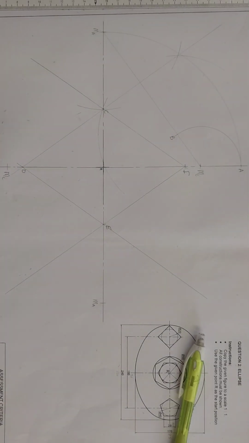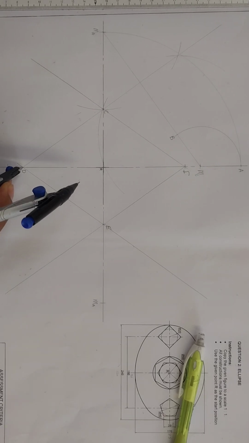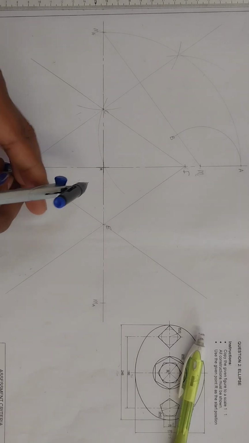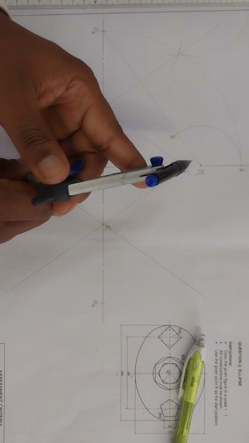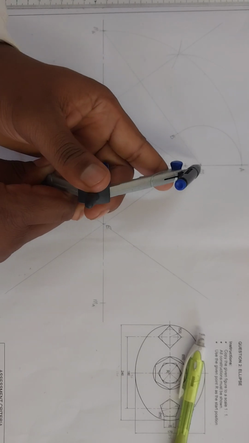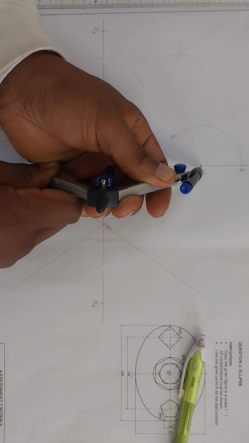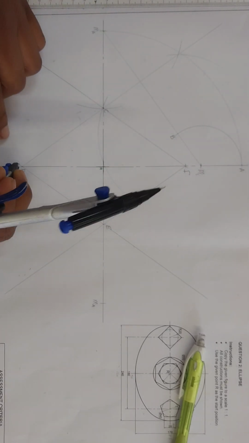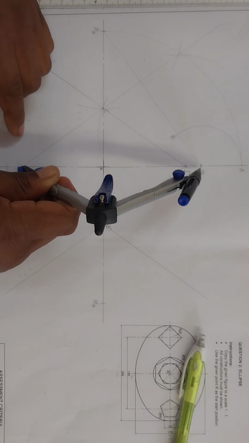So you're gonna start at D, put your compass here at D, and then go to your minor axis MI. It's D to MI. And once you get the measurement, it's D to MI.